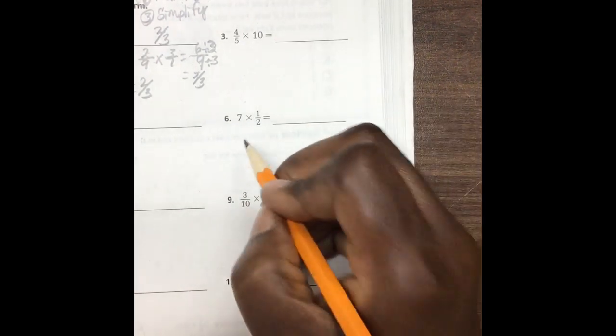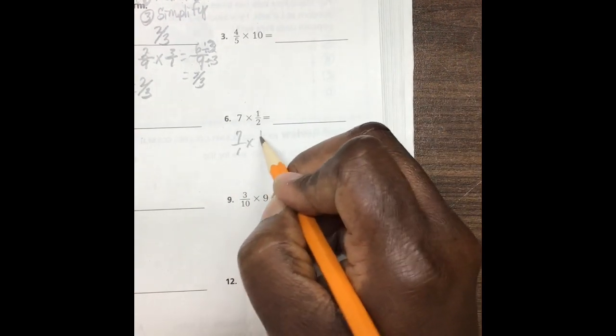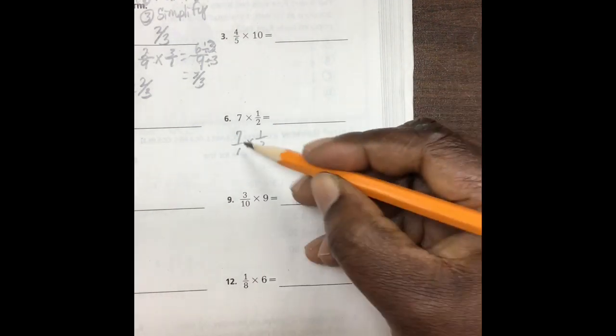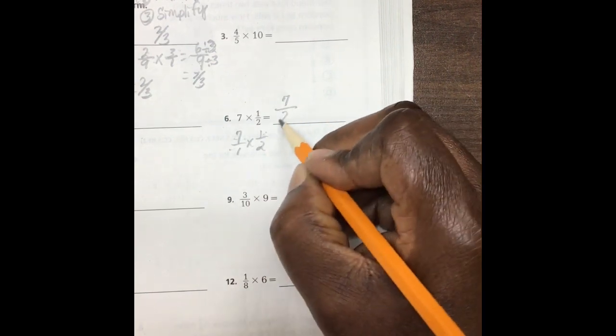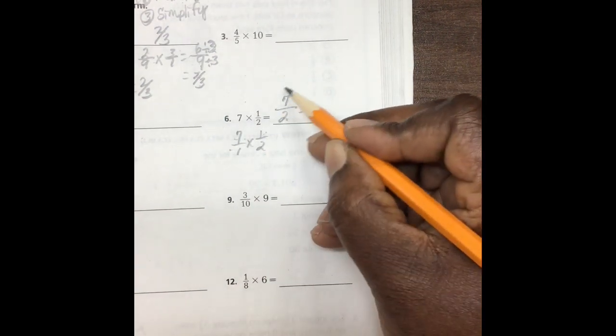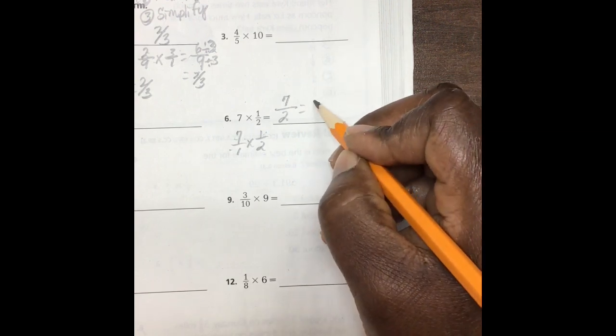Okay, let's look at number 6. We have 7 over 1 times 1 over 2. Nothing in common with canceling, so we just multiply. 7 times 1 is 7. 1 times 2 is 2. Here, how many 2's are in 7? We have 3 with 1 remaining.